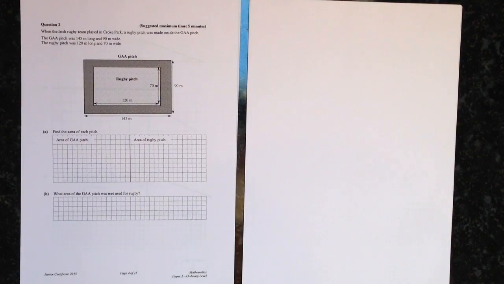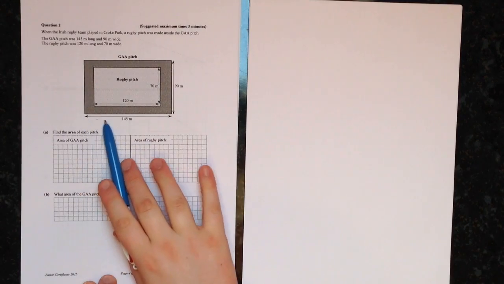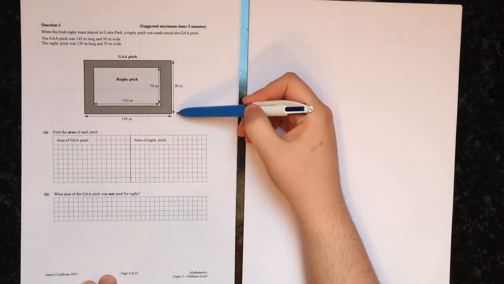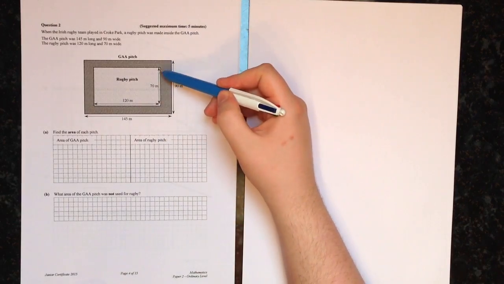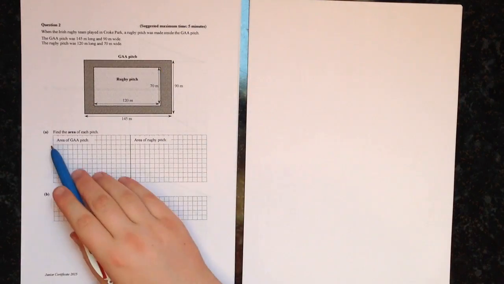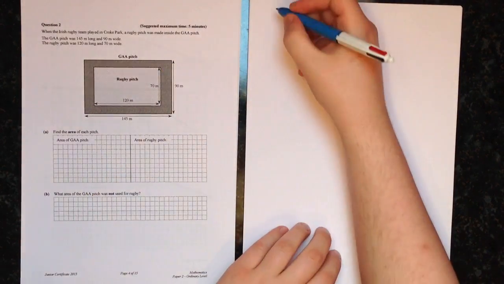Question 2. When the Irish rugby team played in Croke Park, a rugby pitch was made inside the GAA pitch. The GAA pitch was 145 metres long and 90 metres wide. So it is shown here, 145 by 90. The rugby pitch was 120 metres long and 70 metres wide. So it's shown inside, 120 by 70. Find the area of each pitch.